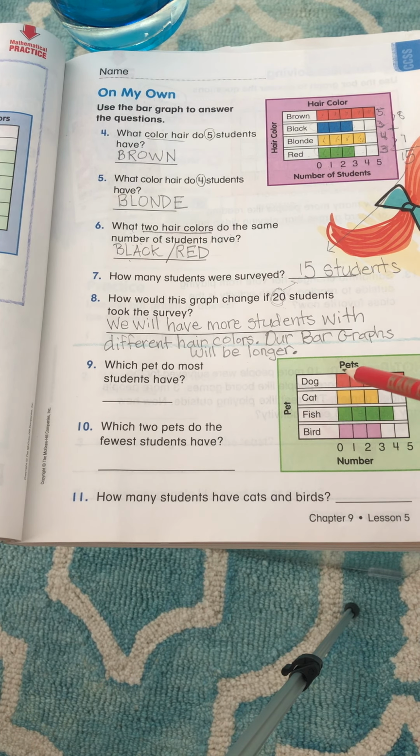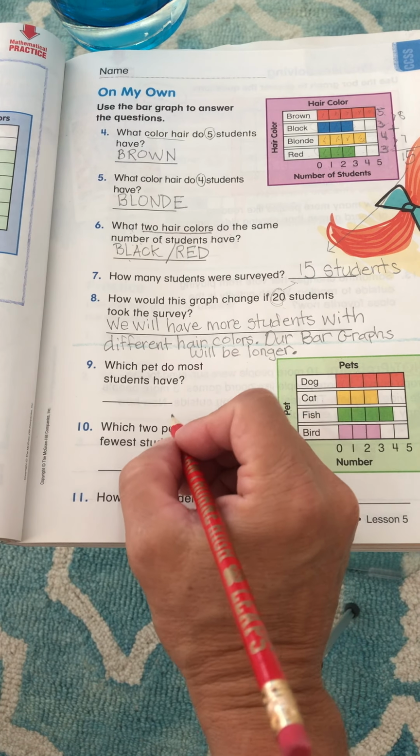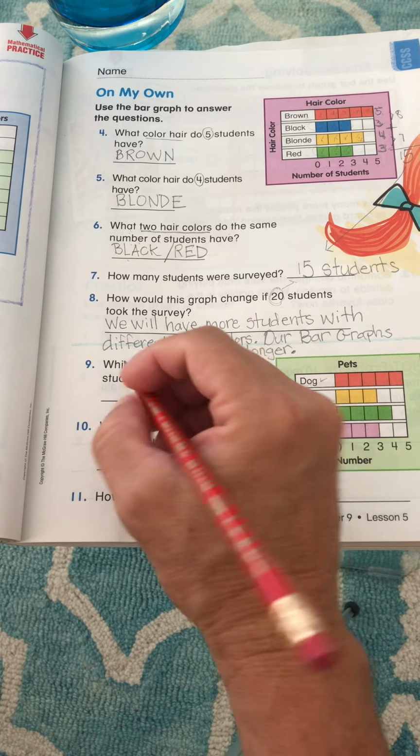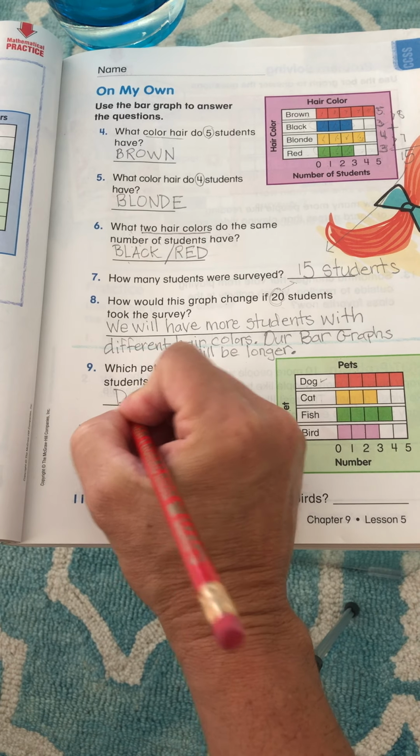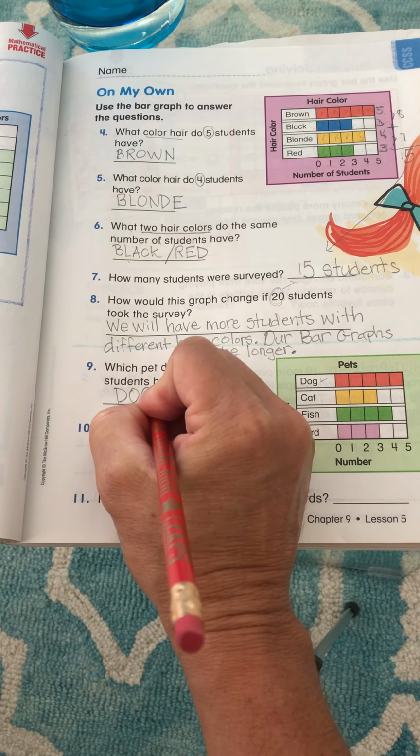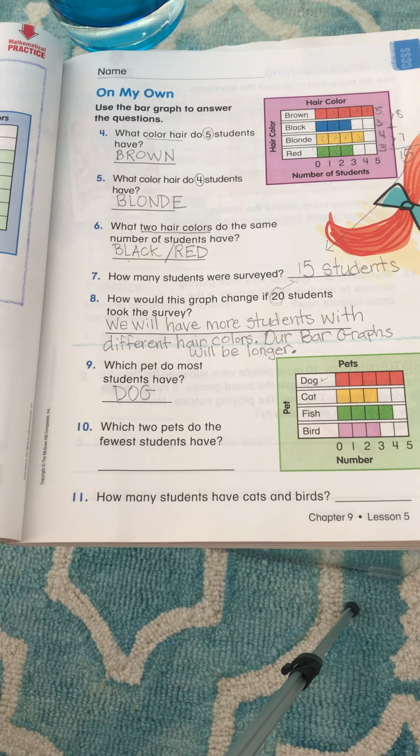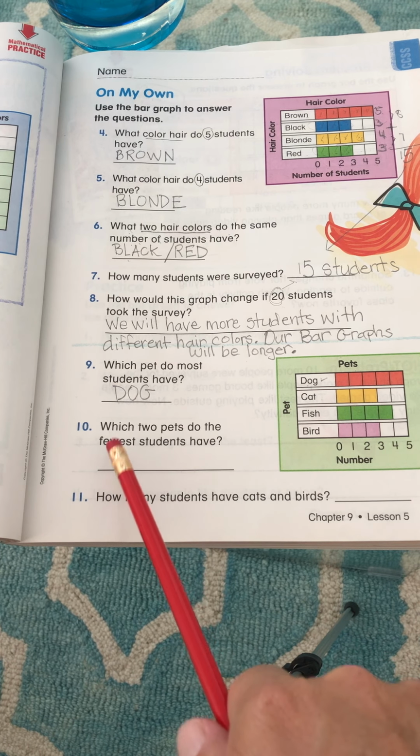And I can prove it because I can count the bar graph. I can count the squares. 1, 2, 3, 4, 5. And that seems to be the greatest number of children surveyed for dog. So which pet do most students have? They have a dog. So we're going to write dog. I'm going to write it in capital letters so you can see. Now we're going to try number 10.